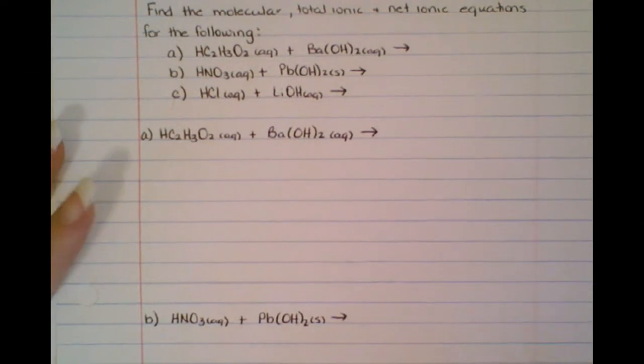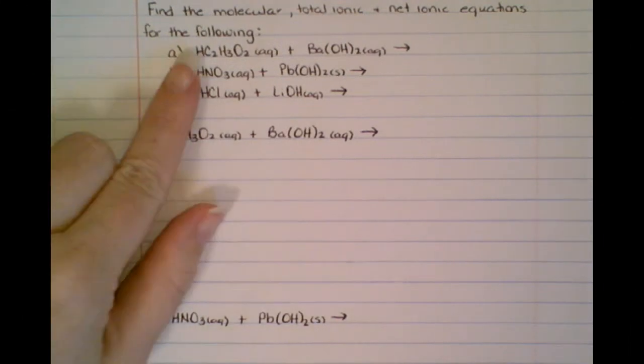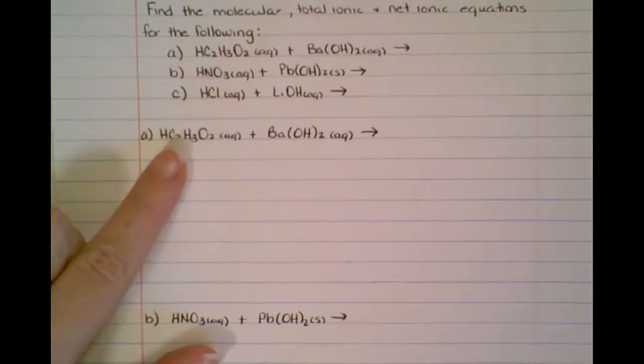We want to look at a few more examples on how to write the molecular equation, the total ionic, and the net ionic equation. So these are the three that we're going to be looking at. So the first one, what we want to do is we've got to figure out what the molecular equation is. So that's the balanced equation.